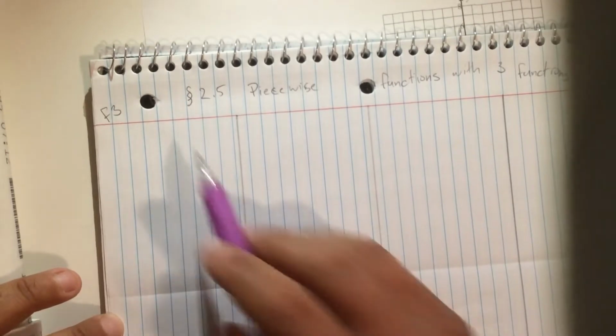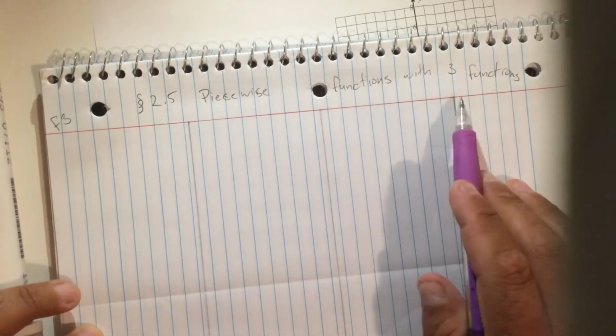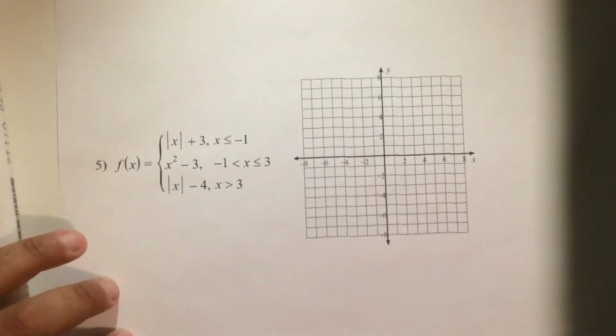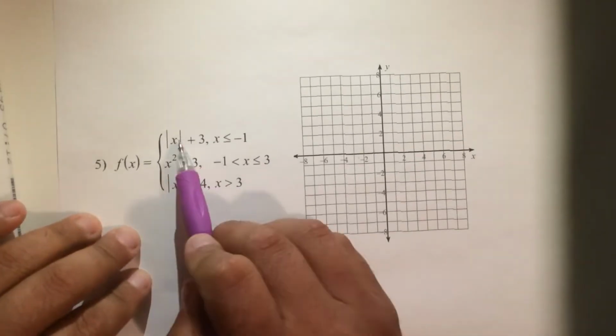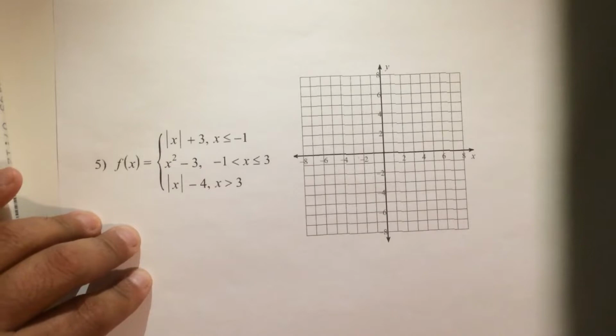This is foldable number 3. It's also going to be a quad foldable number 3, and it's going to be section 2.5, piecewise functions with 3 functions in them. This is the template again, but I'm also going to give you a glue and do as well. So I'm going to go ahead and do it on this sheet of paper as well. If you notice here, we have 3 functions to graph. So we're going to go ahead and get to it.